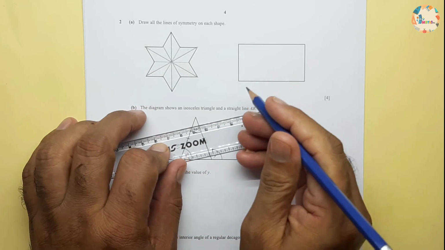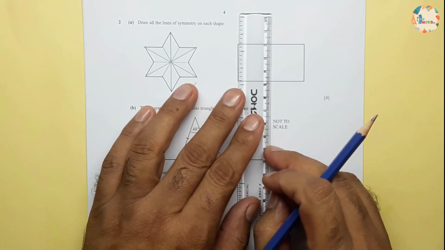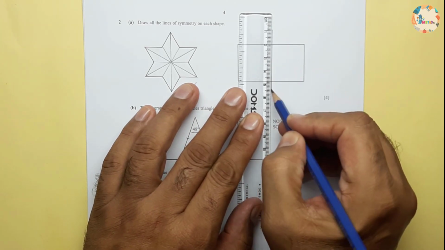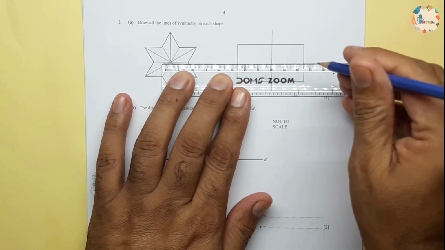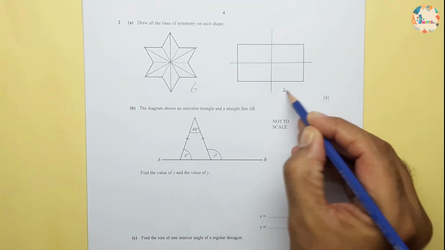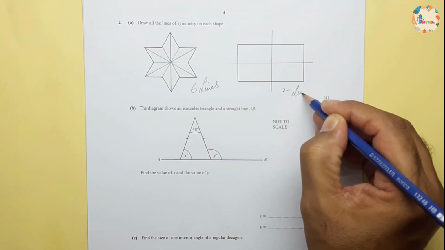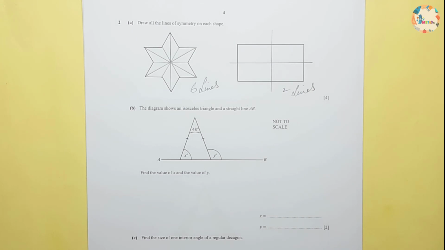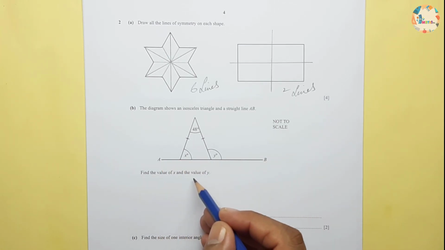So this will be having 6 lines of symmetry, and for this one we can draw 1 line of symmetry, and second line of symmetry we can draw like this, so it will be having 2 lines of symmetry. We can write here 6 lines and 2 lines. B part, the drawing shows an isosceles triangle and a straight line AB. AB is a straight line, and find the value of x and y.